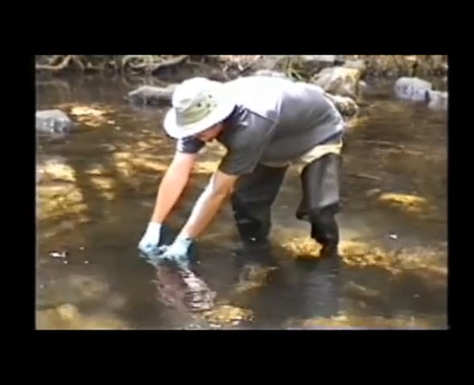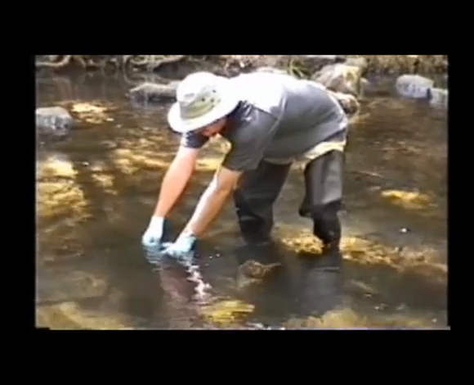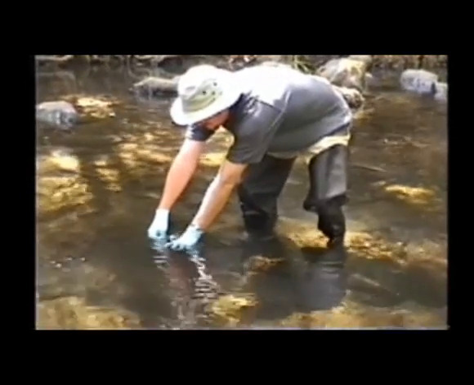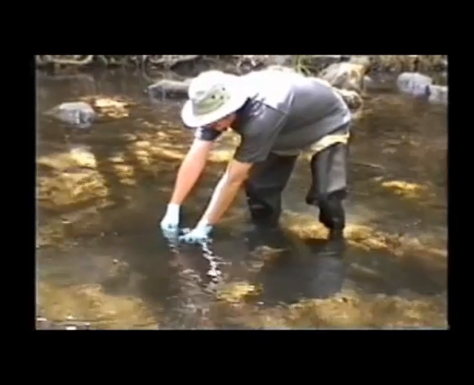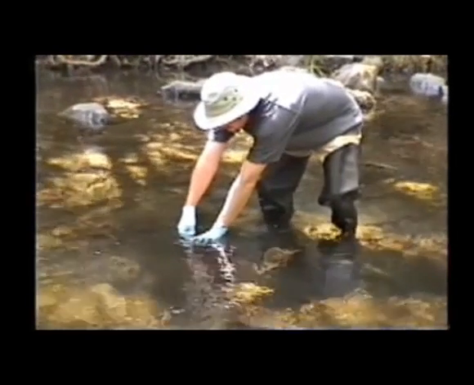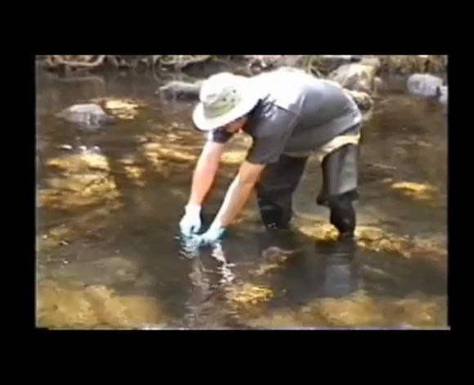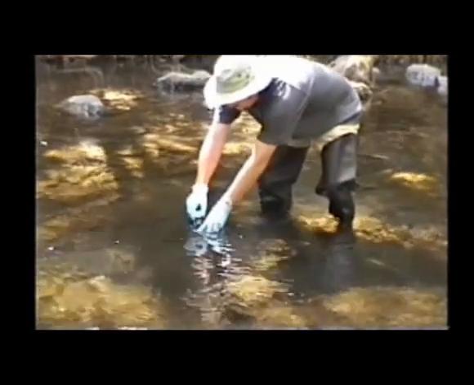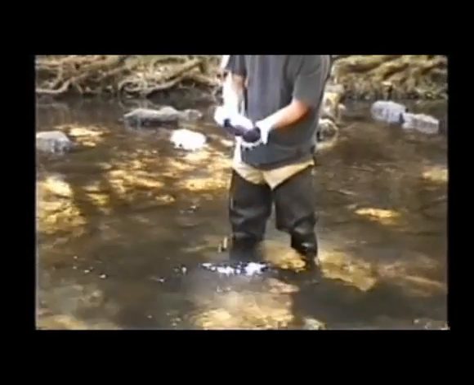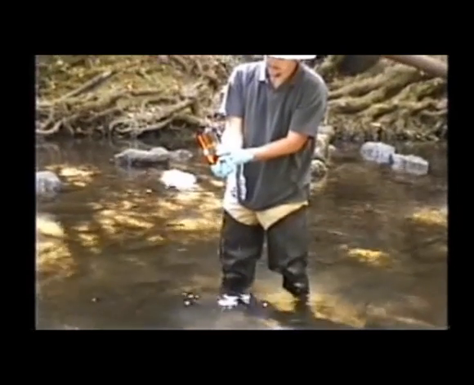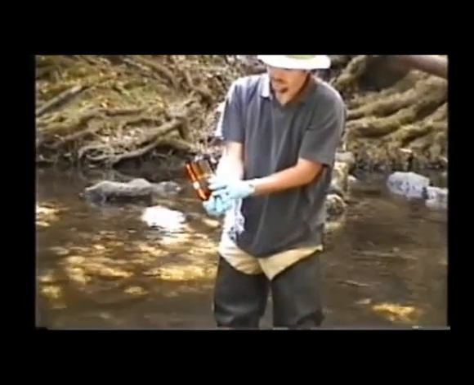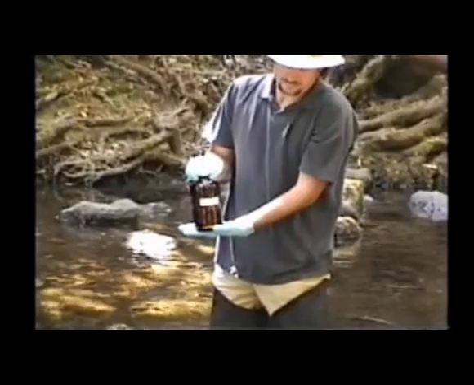And now he's collecting the sample. The bottle will be filled entirely. He will allow the bottle to fill until the bubbles stop. He will then cap the bottle underwater, trapping no air in the bottle. This is called a zero headspace sample. He's now checking to make sure there are no bubbles in the sample. It looks good, so the sample is complete.